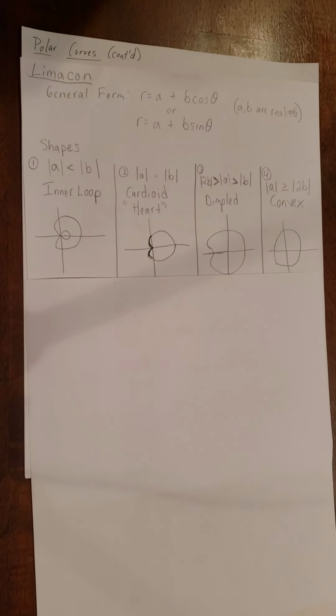So the Limaçon's general form is either r equals a plus b cosine theta or r equals a plus b sine theta. A and b are real numbers. The Limaçon breaks down into, we could say, 4 different shapes. Now, it's all still the same curve, but they just look a tiny bit different. So here are the 4 shapes that the Limaçon will break down to.